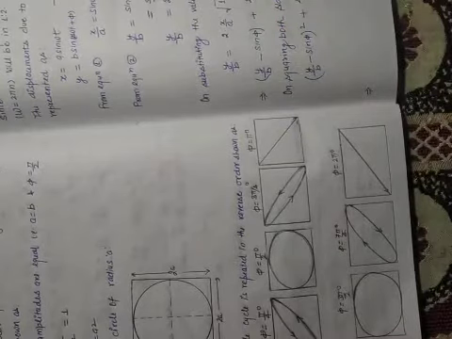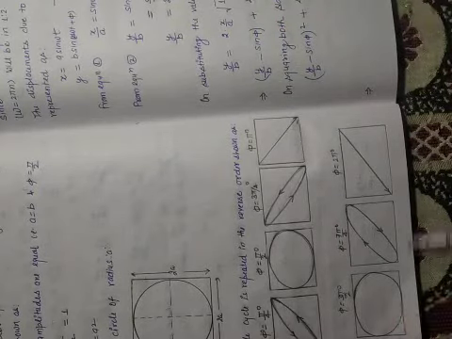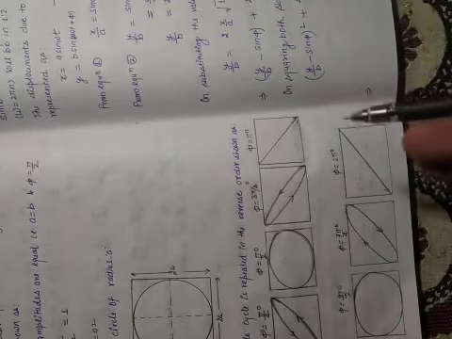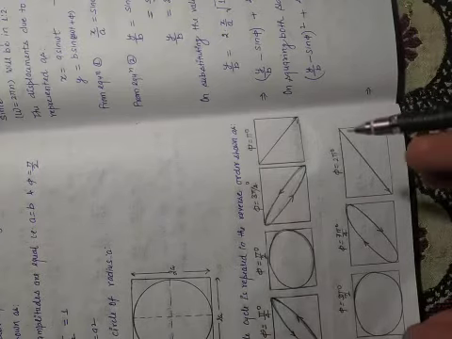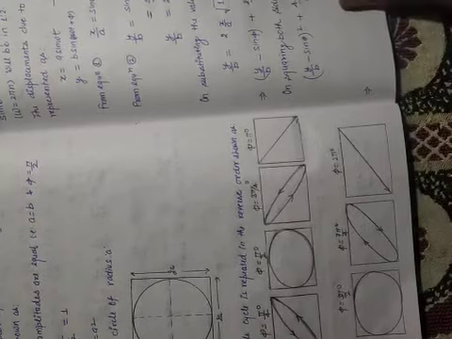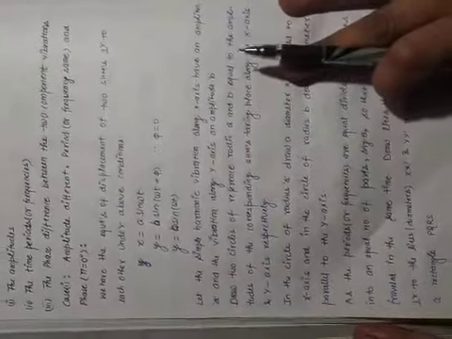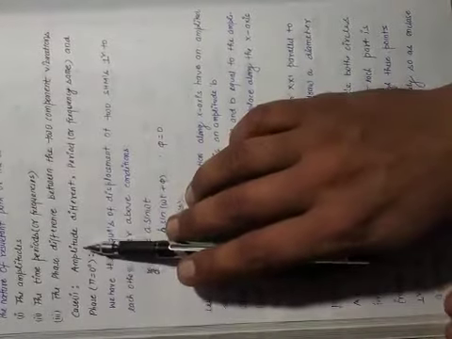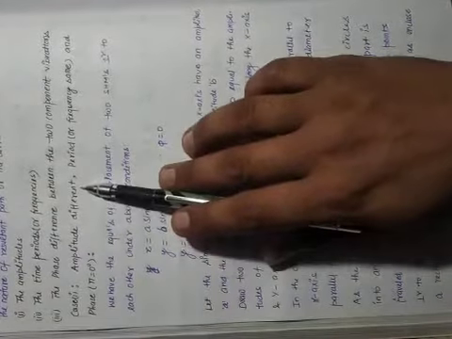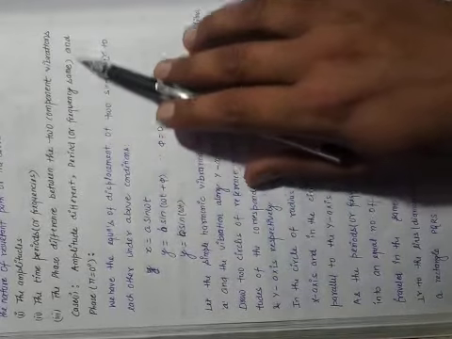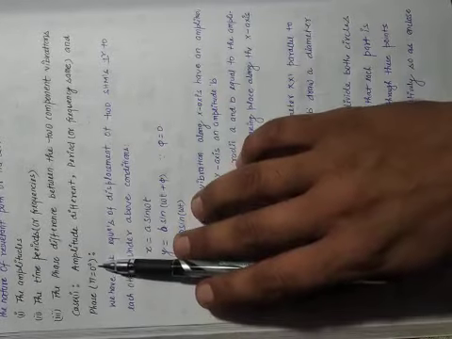And what is the resultant path of this particle by the graphical method? So let us see that. This is the condition: amplitude is different, period or frequency is the same, and phase difference is pi radian.